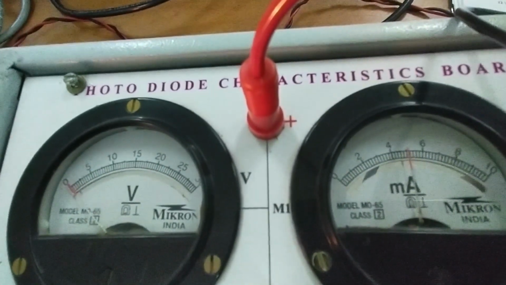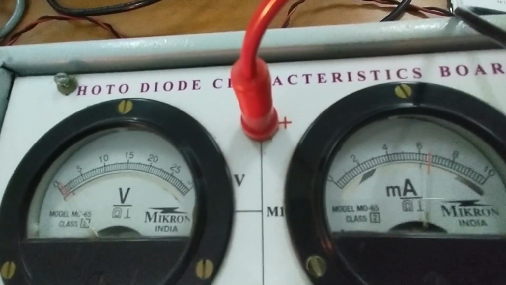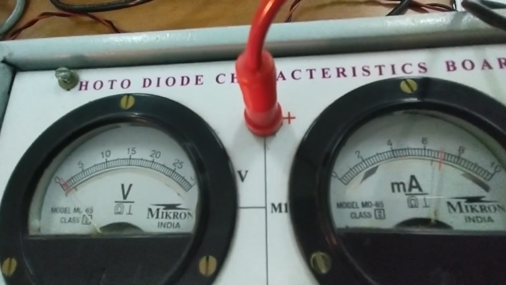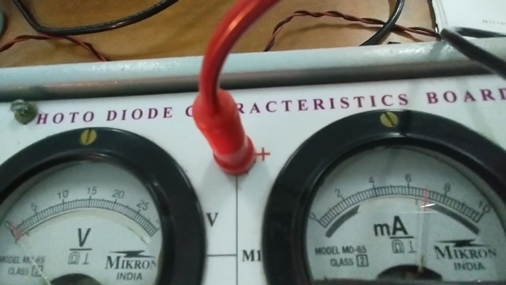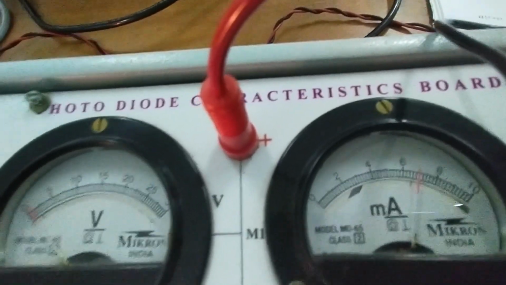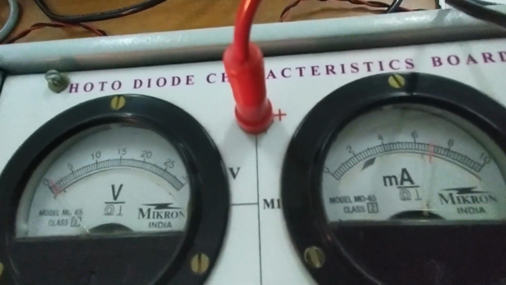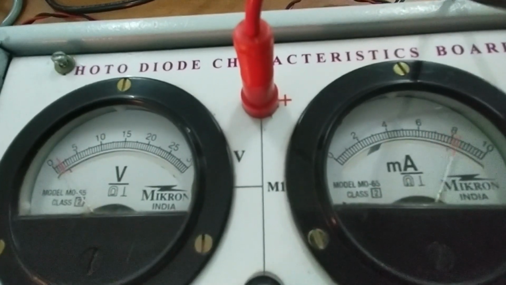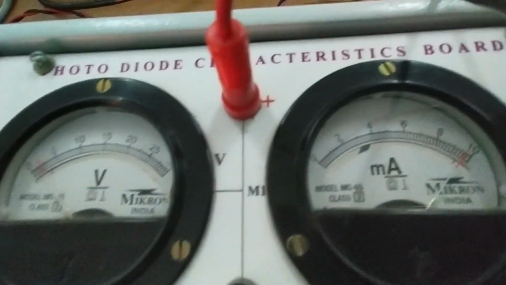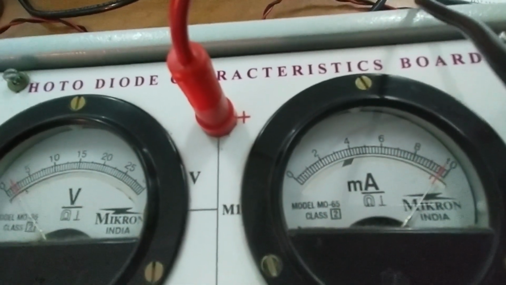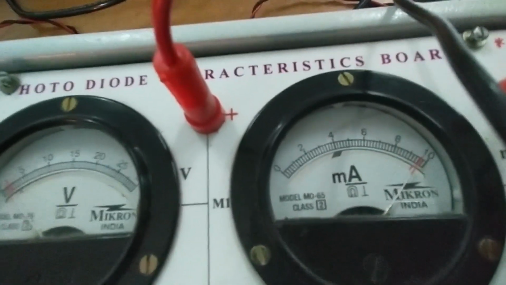If I go for 2, the current is around 6.8. If I increase this to 2.5, the current is almost 9.8.